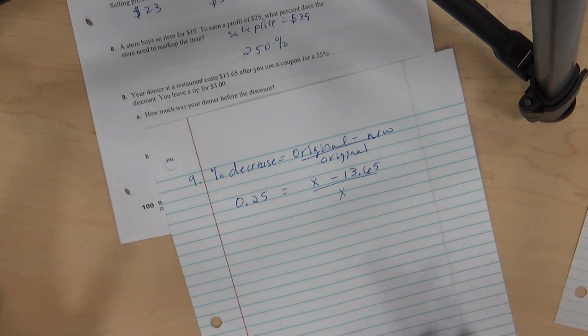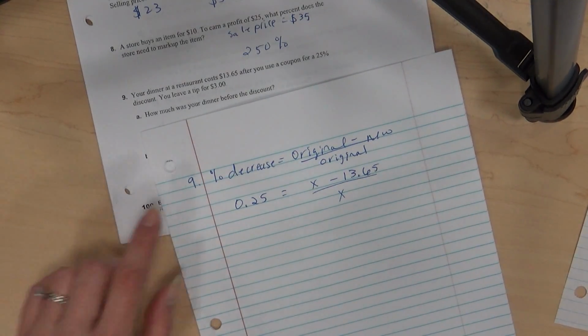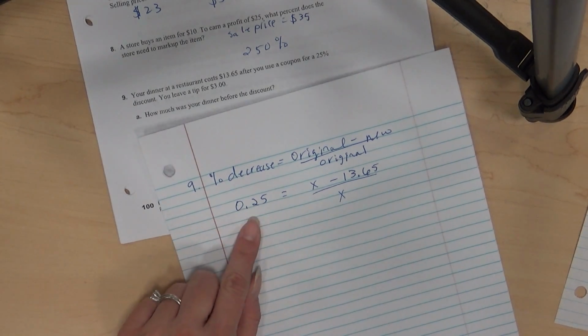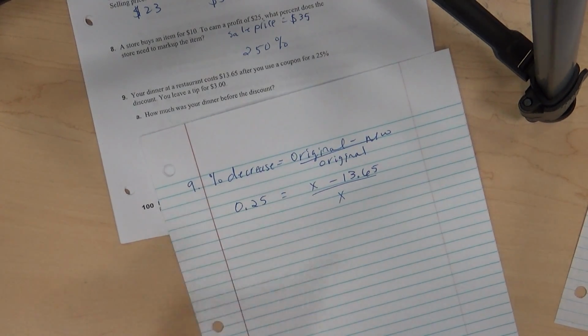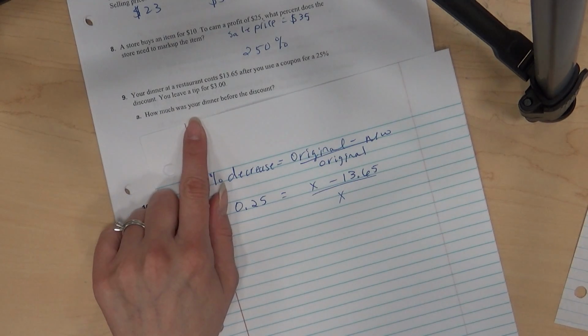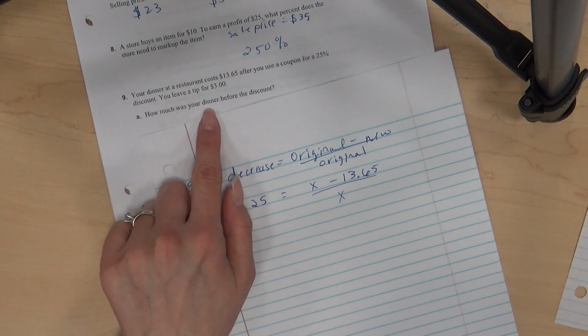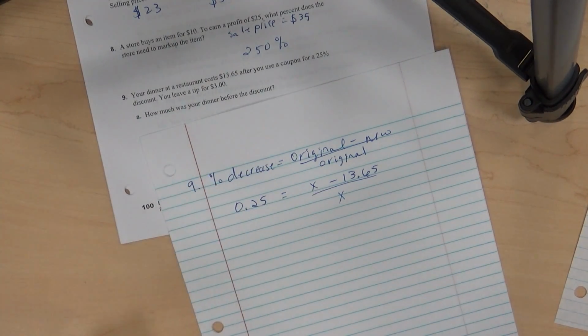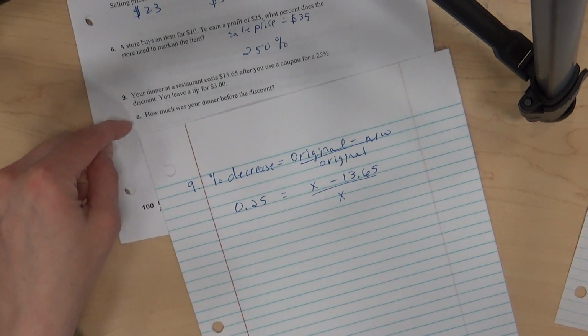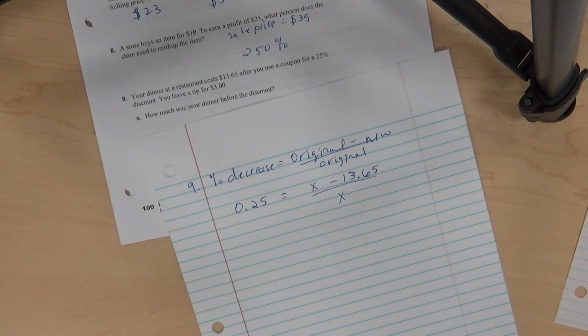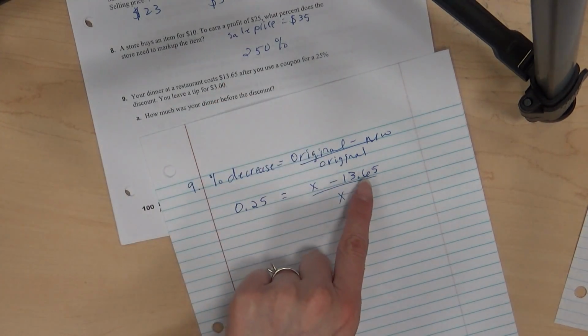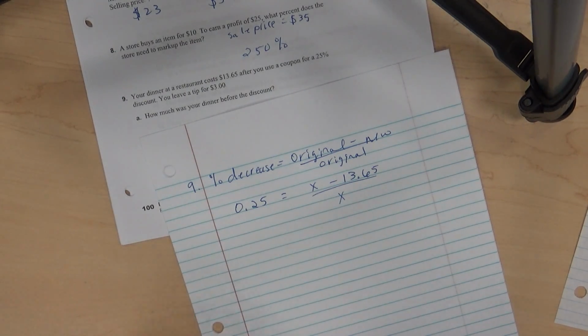Okay, so how did I get all that? Where did it all come from? Percent decrease was the discount of 25%. The original is the amount of the dinner before the discount of 25%, so that's what we don't know. So X is going to go in for original. The price of the dinner after the discount is the $13.65, so that goes in for the new. And I've used percent decrease because discount means percent decrease.